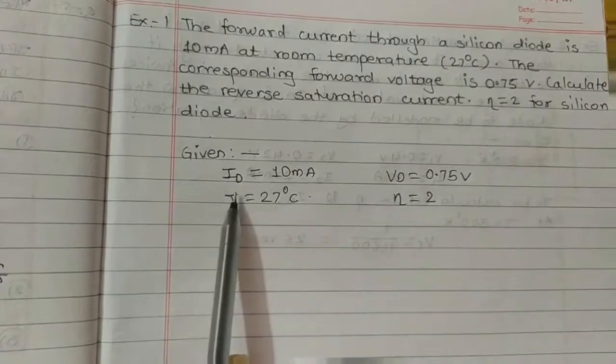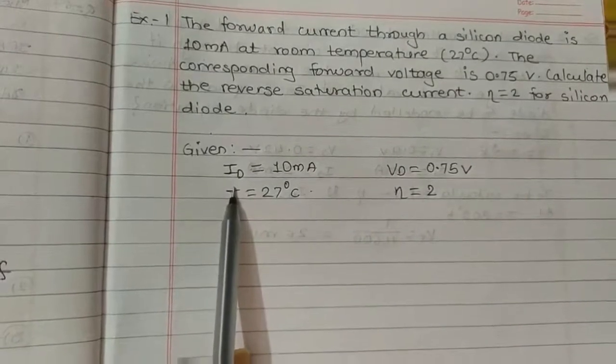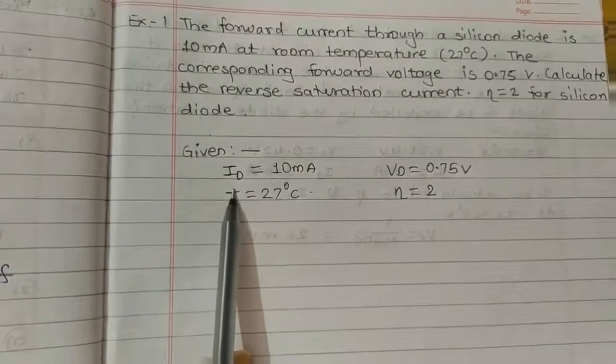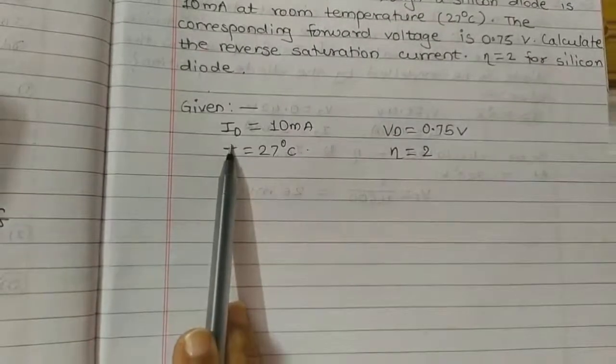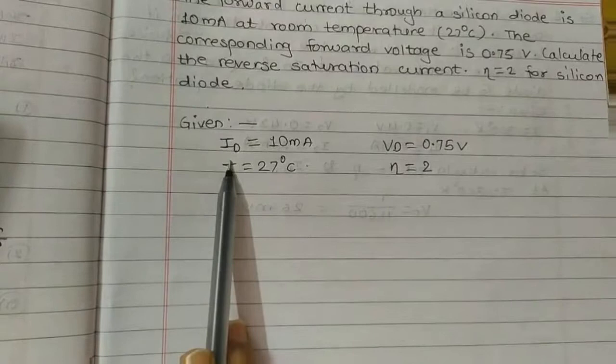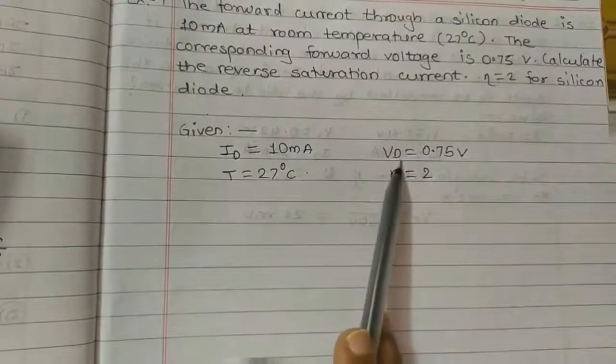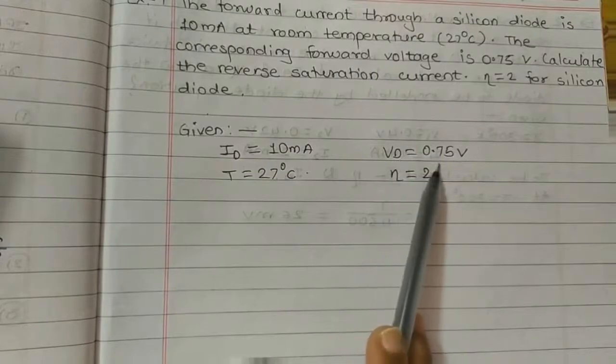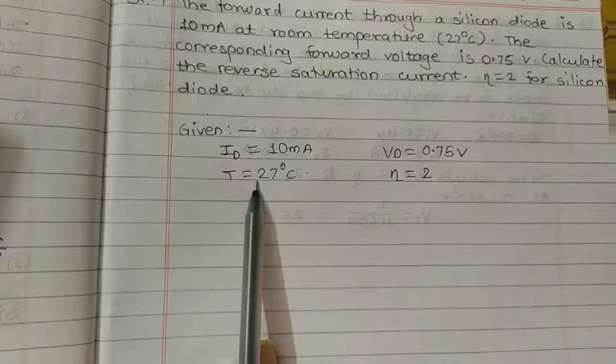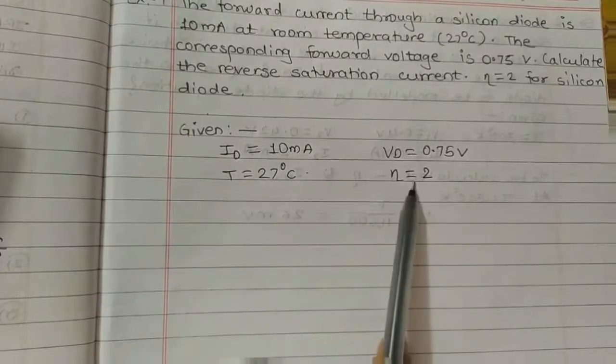So first of all we'll write down the given data. First is ID, which is equal to 10 milliampere. VD, that is the forward voltage across the diode, is 0.75 volt. T is 27 degree and eta is given as 2.